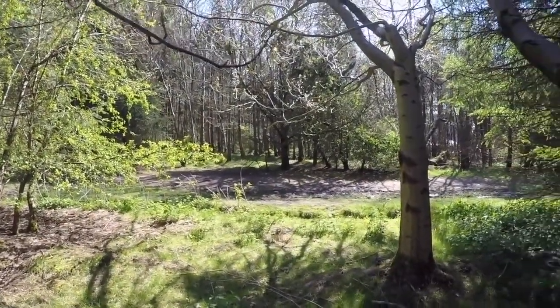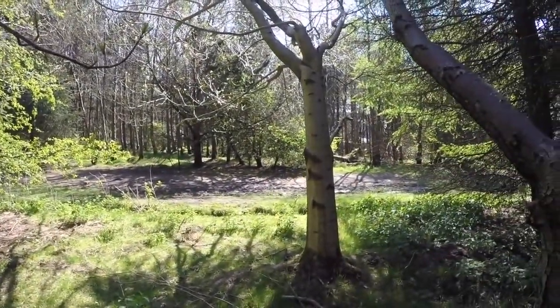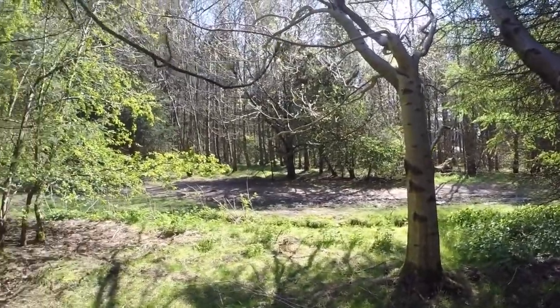This was where my childhood was. Playing tree swings, armies, adventures. I absolutely love the woods. Especially on a day like today. Anyway, let's crack on.